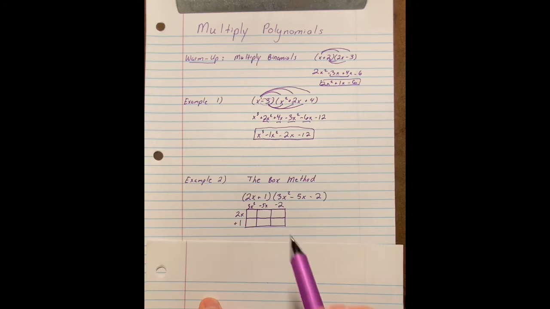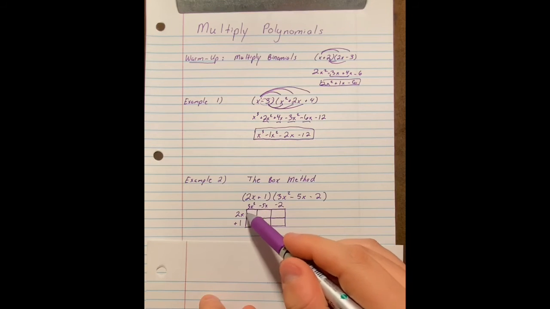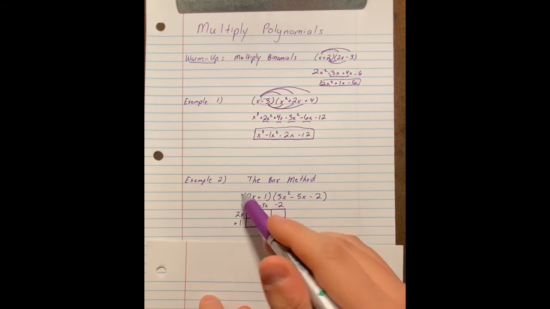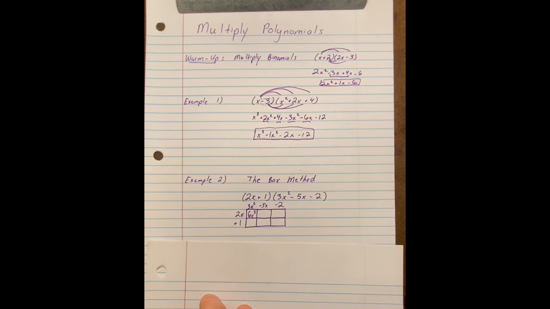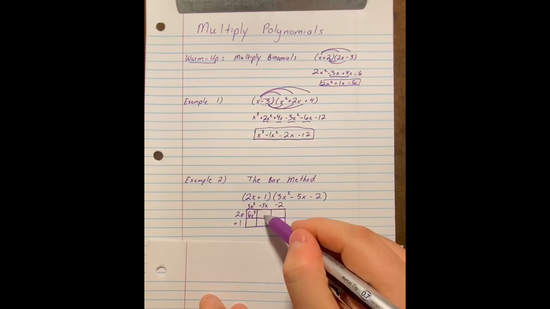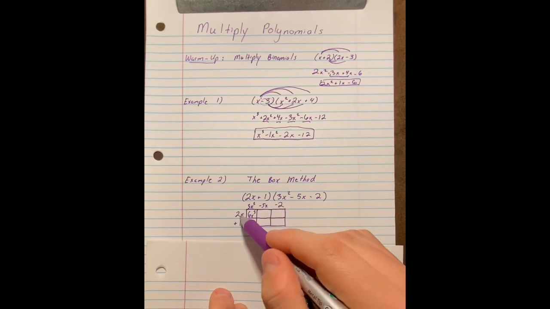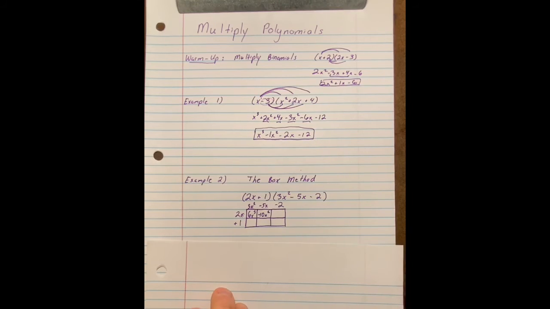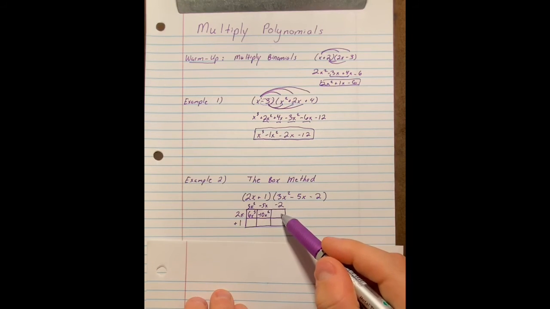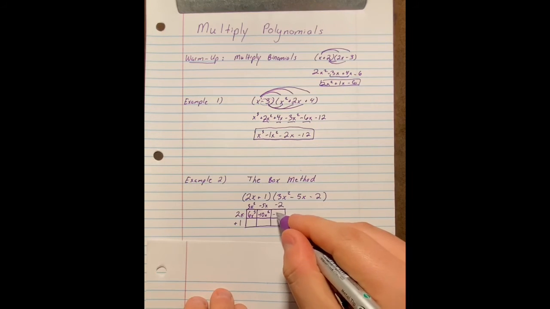Now within each little square, I'm just going to multiply the number to the side and the number above. So in this first box, I'm really doing 2x times 3x squared. Well, 2 times 3 is 6. X times x squared is x to the 3rd power. Now go to the next box. Multiply the number on the side times the number at the top. So 2x times negative 5x. 2 times negative 5 is negative 10. X times x is x squared. And now if I go to the next box, multiply the number at the side times the number at the top. So 2x times negative 2 is negative 4x.